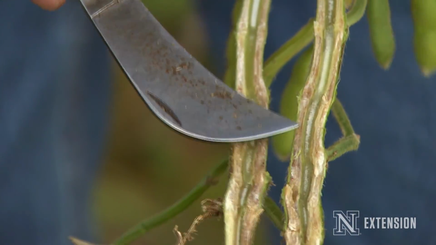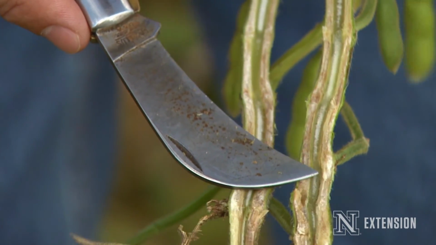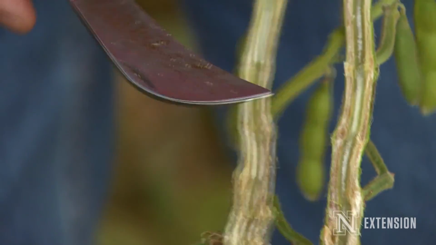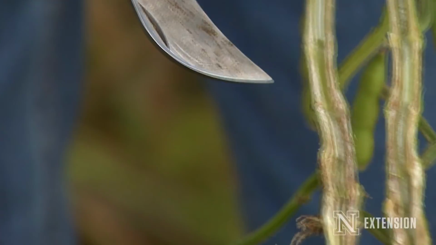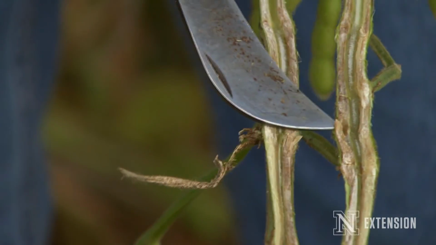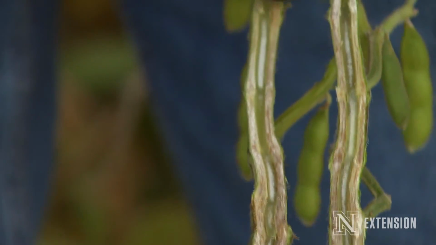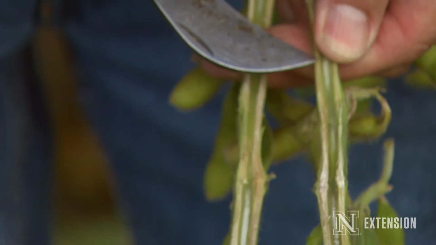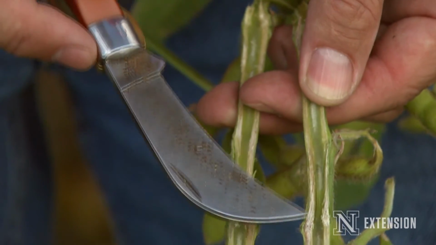With sudden death syndrome, the inside of that stem, the center, is going to be a whiter color or light green. But the outside edges of the stem, not visible from the outside of the plant, but just inside that epidermal layer, we're going to see some brown and dark streaks in that stem area. And that can go up several feet into the canopy even.